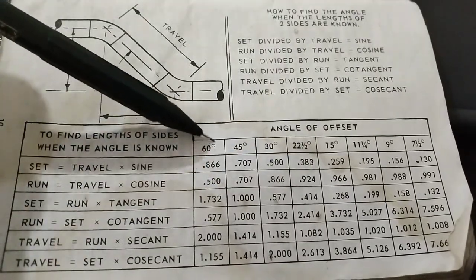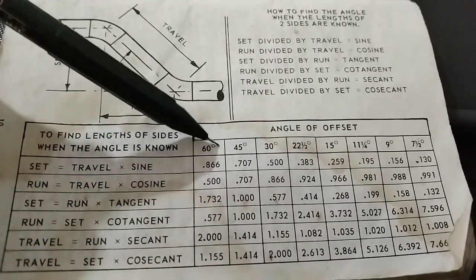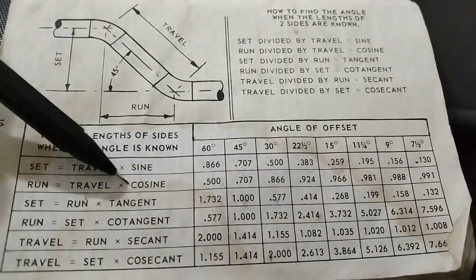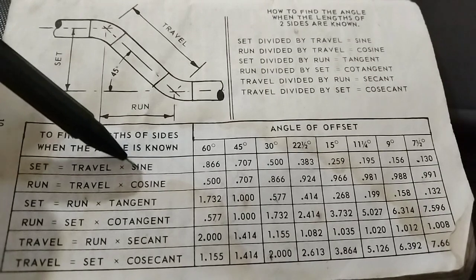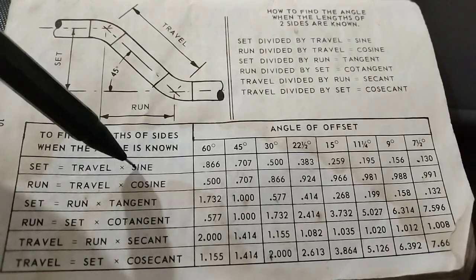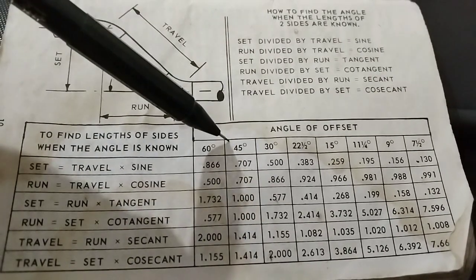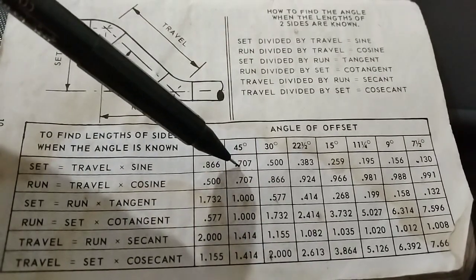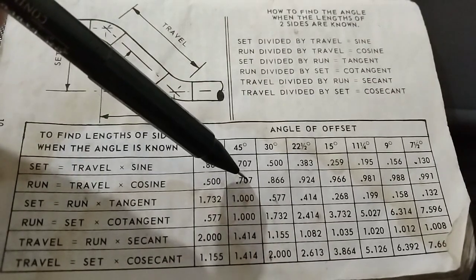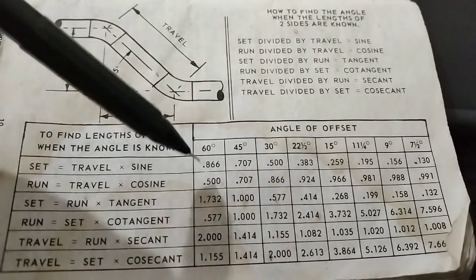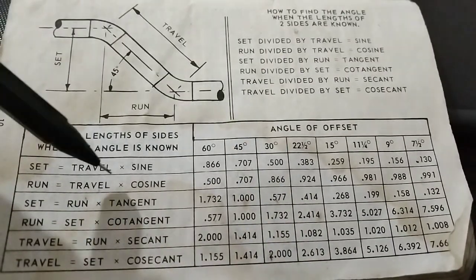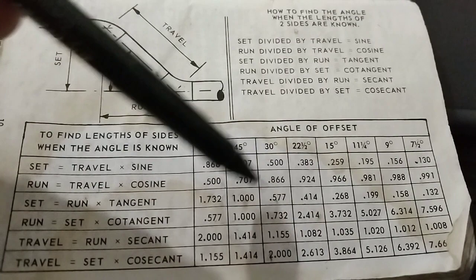This is the angle of offsets. I said earlier how to read this, how to read this angle of offset. Sine 45 degrees is 0.707, cosine 0.707. If the sine is 30 degrees, this is 0.500, and the cosine is 0.866.